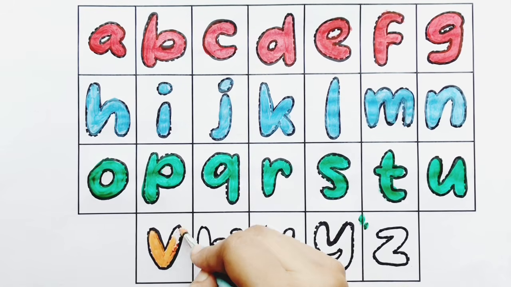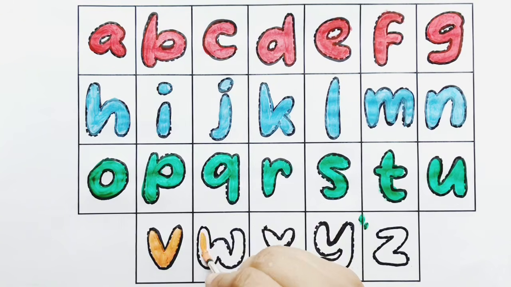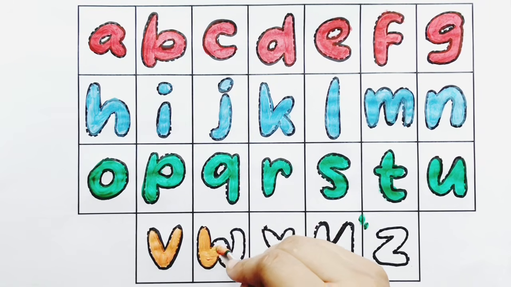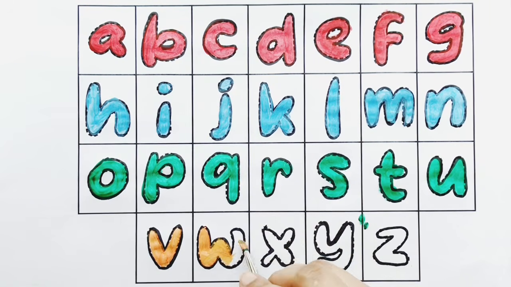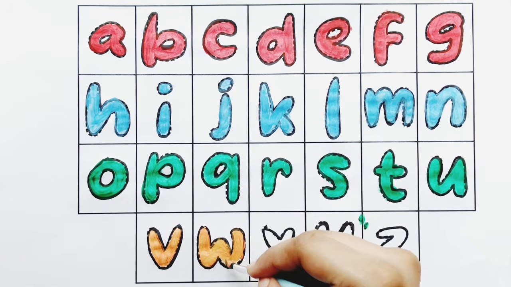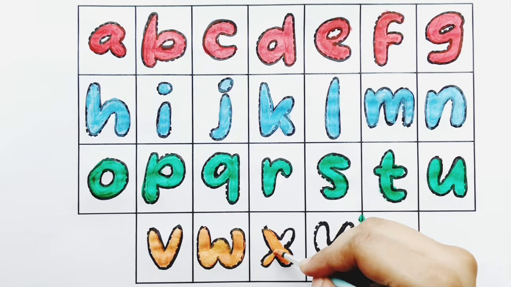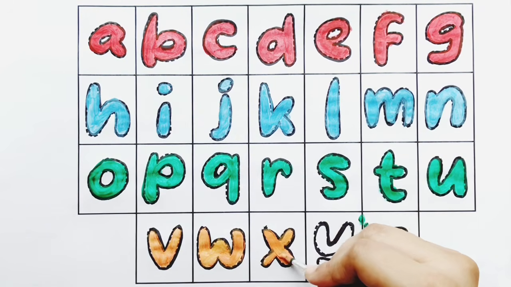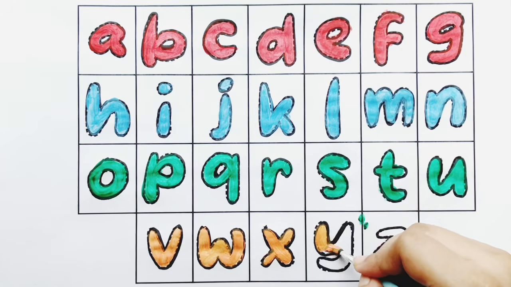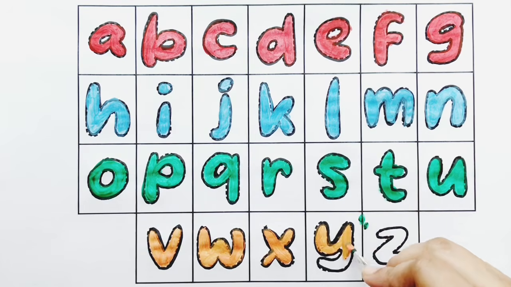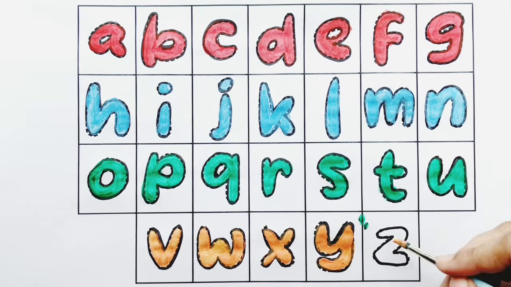V for vase. W for watermelon. X for xylophone. Y for yogurt. And Z for zebra.